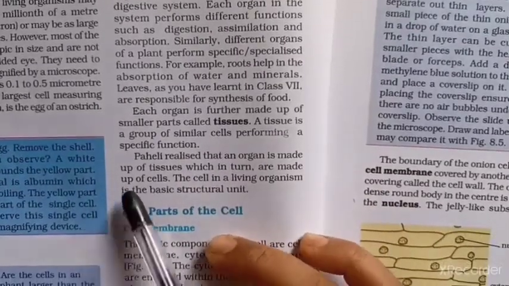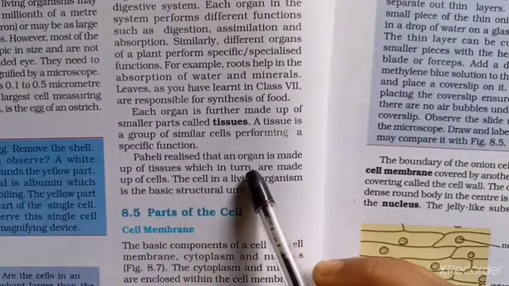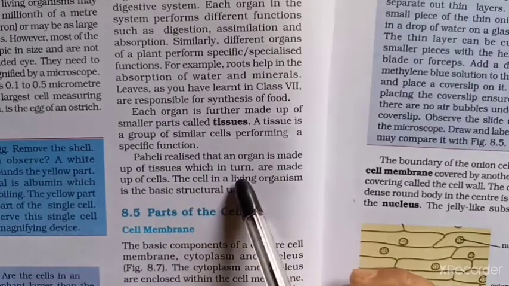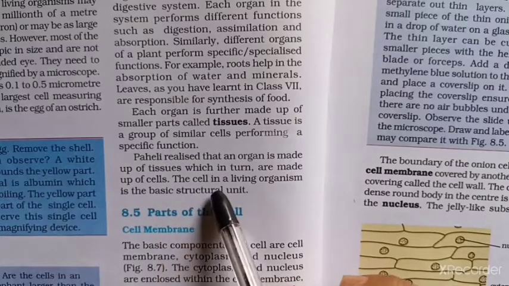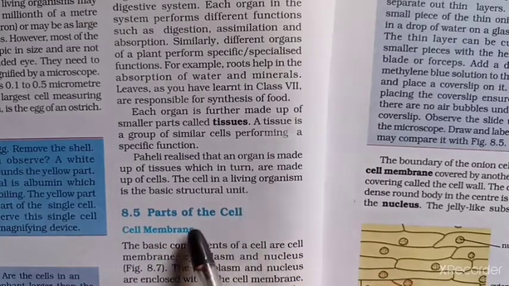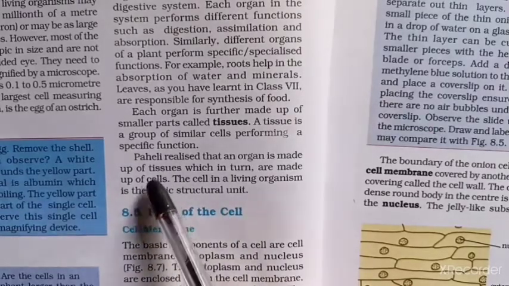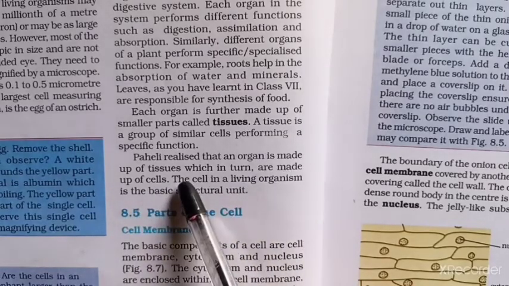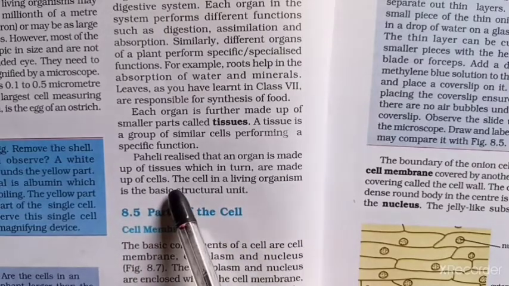Here, it says that an organ is made up of tissues, which in turn are made up of cells.